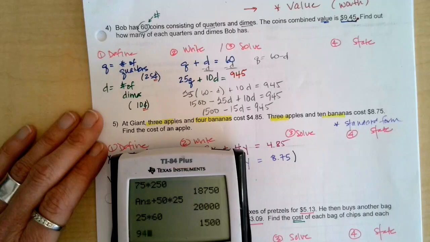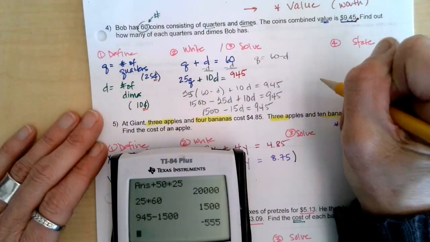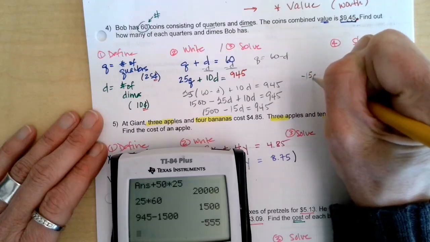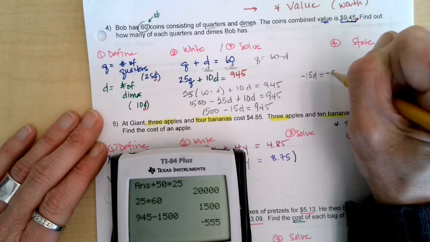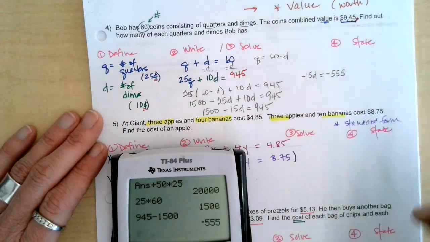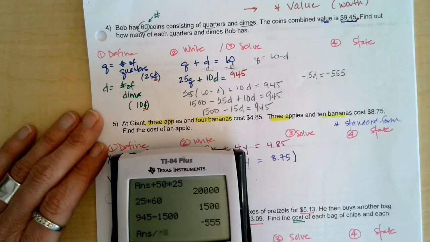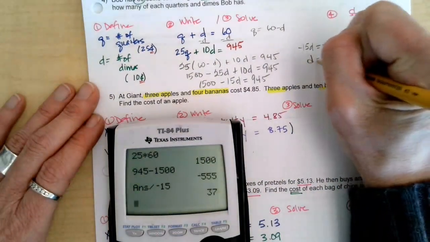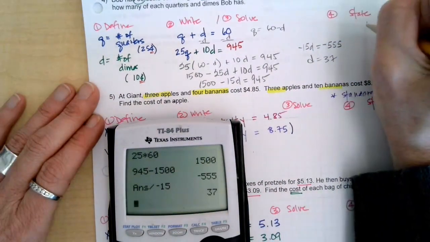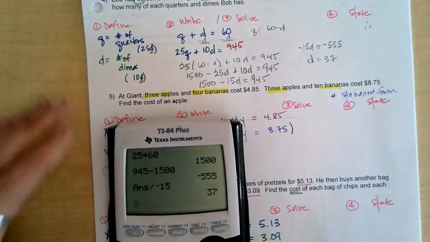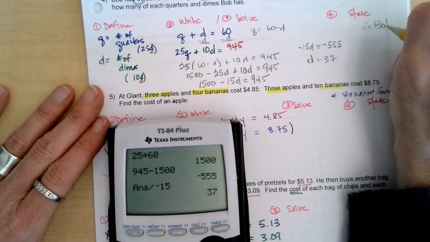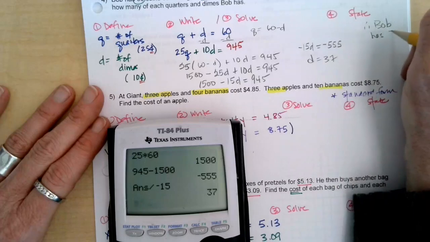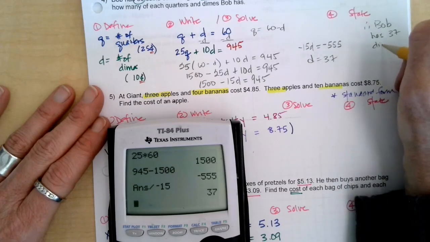So 945 minus 1500, I get negative 15D is equal to negative 555. Divided by negative 15 is going to give me D is equal to 37. Therefore, Bob has 37 dimes.